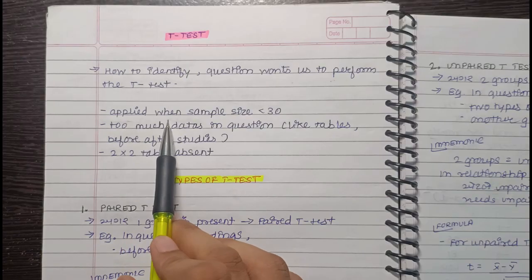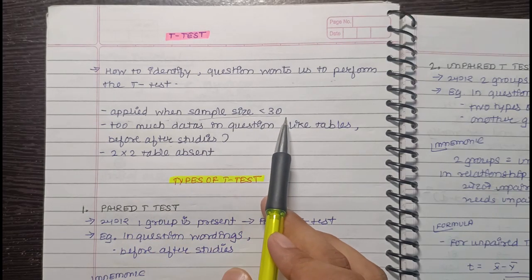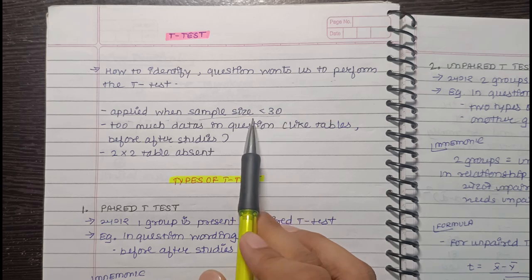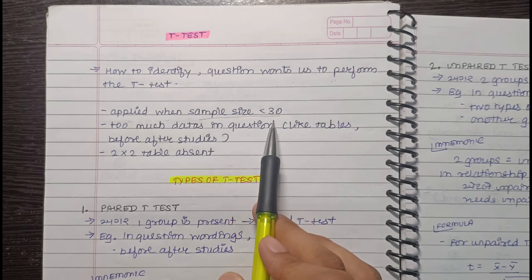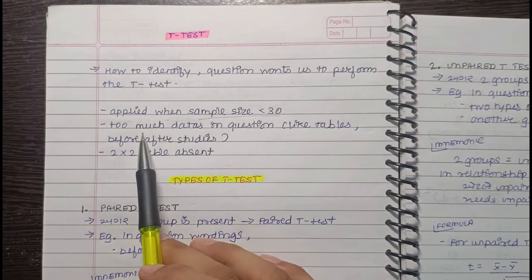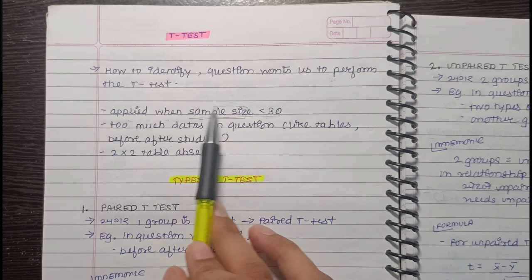So t-test is applied when the sample size is less than 30. तो greater than 30 में क्या अप्लाई होगा? As we taught in the previous video, if the question set is greater than 30 then there will be a z-test. If it is less than 30 then there will be a t-test. Now what will be greater than or less than 30? The sample size we are talking about.